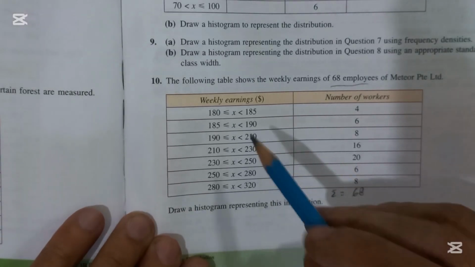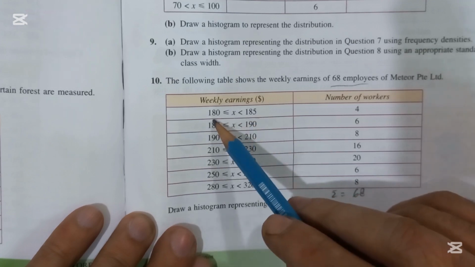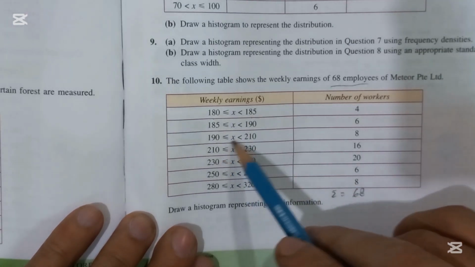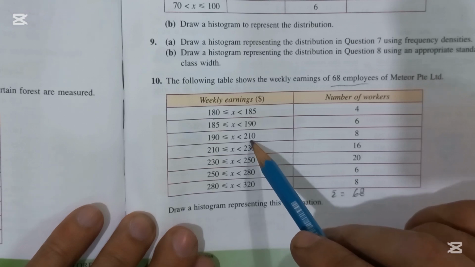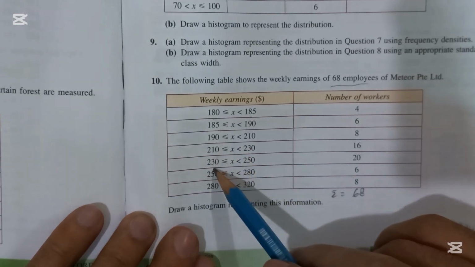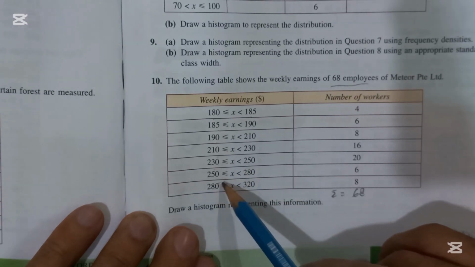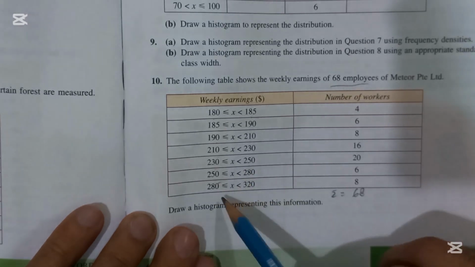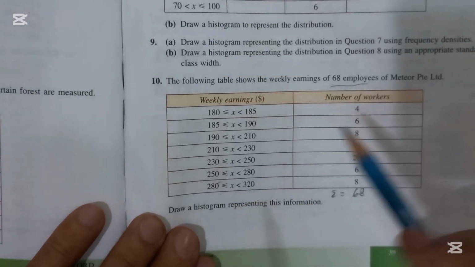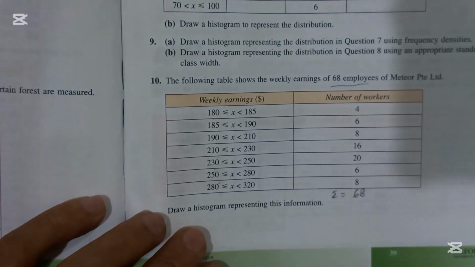Now we have to look at the class intervals, whether they are equal or not. So the first interval is 5, second is also 5, then there is an interval of 20. Here is also an interval of 20. Here is also an interval of 20. Here is an interval of 30. And here is an interval of 40. So we will make a column of class width now.